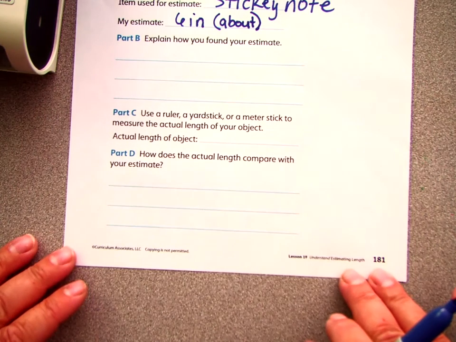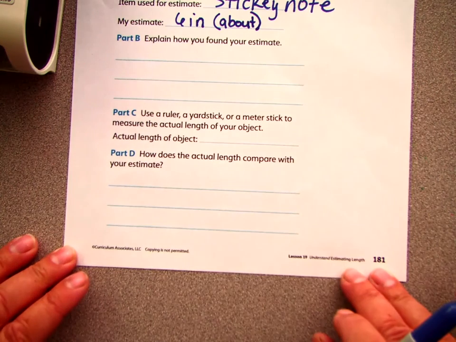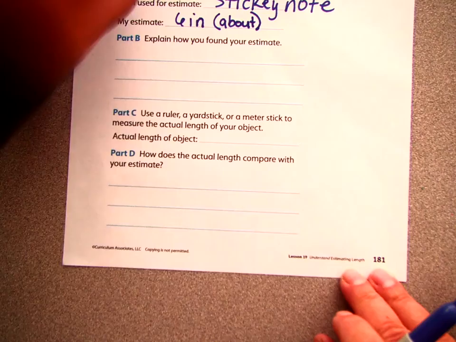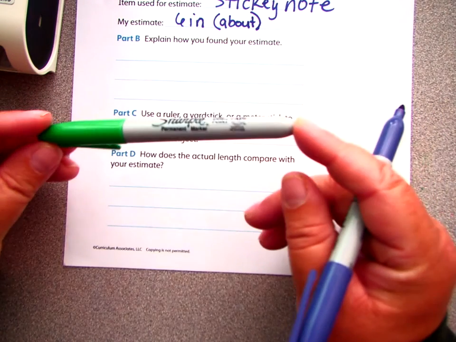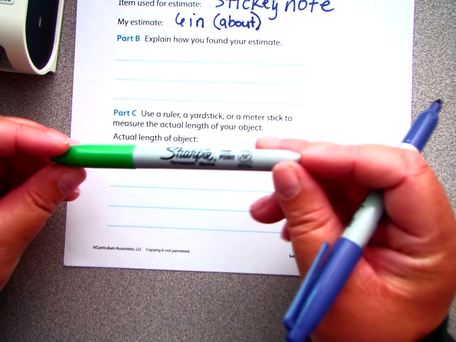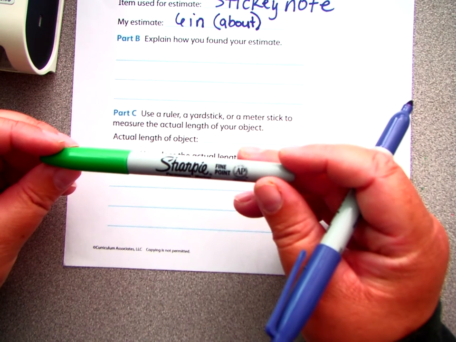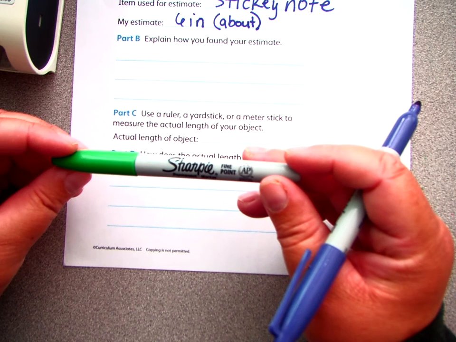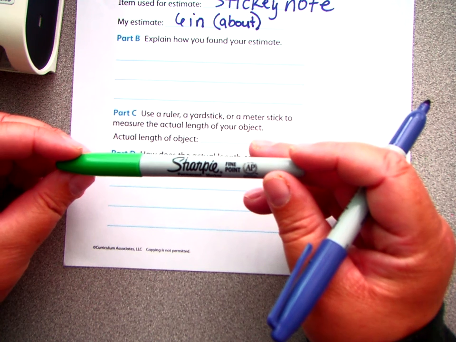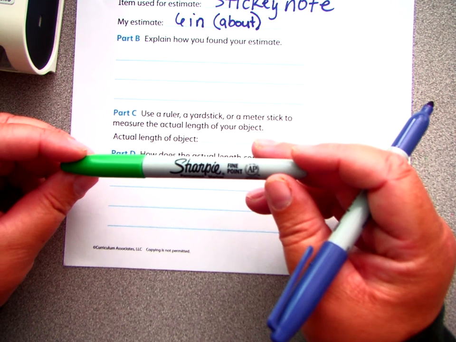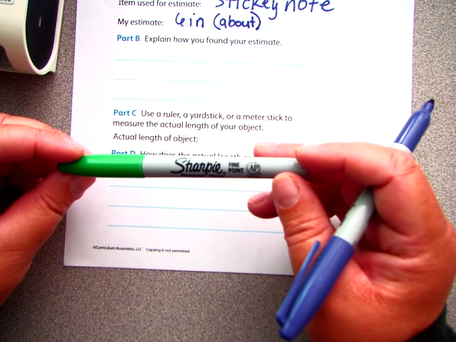It says use a ruler, a yardstick, or a meter stick to measure the actual length of your object. I used a Sharpie. So what unit of measurement, or what tool would be the best to actually measure the Sharpie? Meter stick, like we did in our last lesson. I think that'd be way too big. Yardstick, I think it would also be too big.